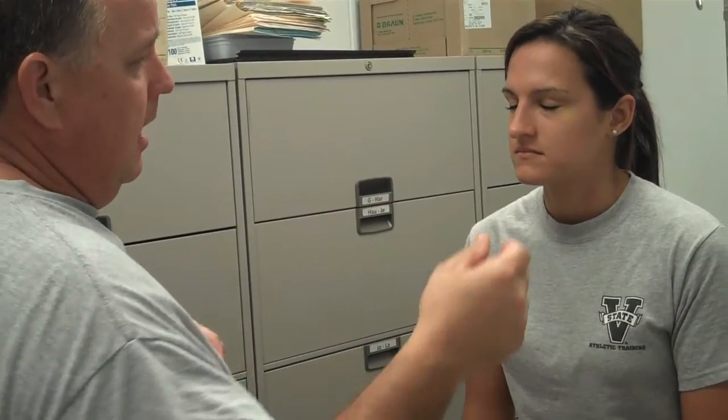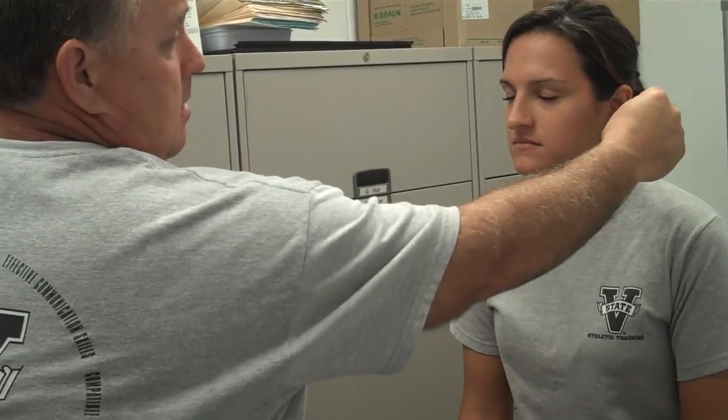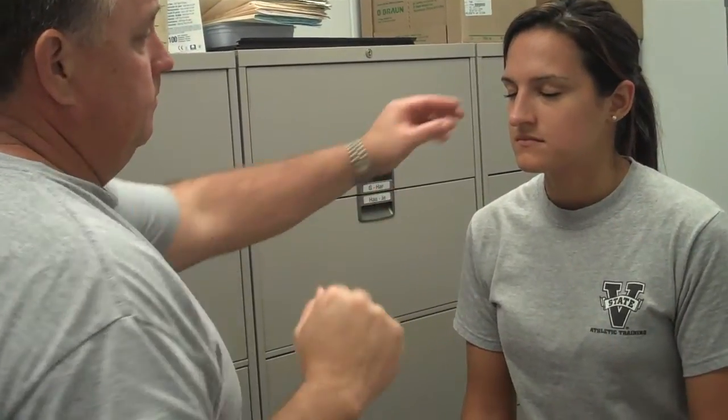The vestibulocochlear, number 8. Close your eyes. I'm going to test hearing. You can also test their equilibrium with some balance testing. I'm going to rub my fingers by an ear. You hold up the hand of the ear that you hear it from. That's a very quick hearing screening.